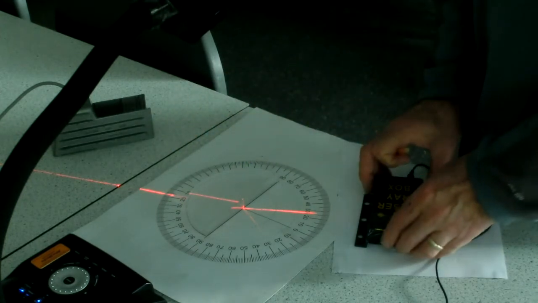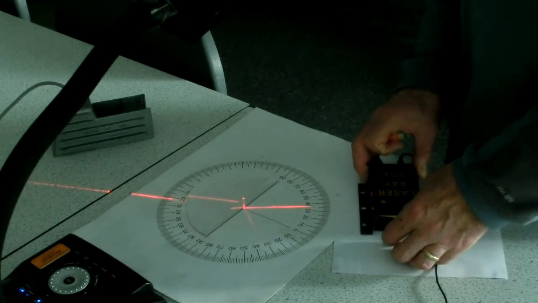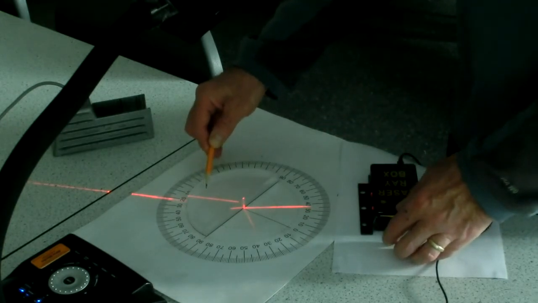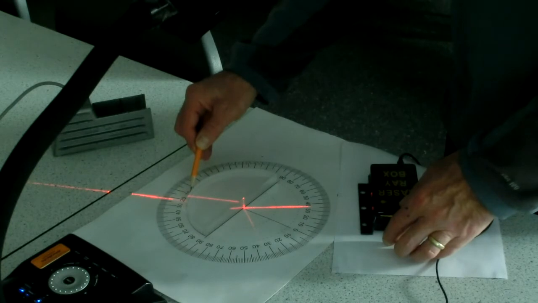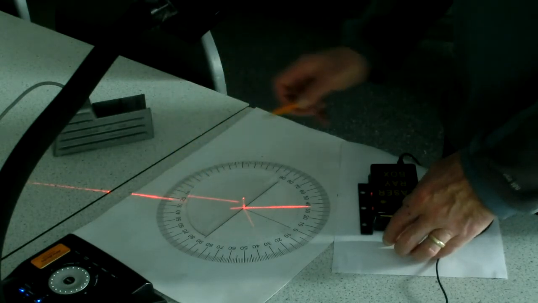And we're always aiming the ray in towards the center of the semicircular block, so when the light ray leaves the glass block, it's at 0 degrees of angle of incidence and it's got no change in direction as it leaves the glass block.